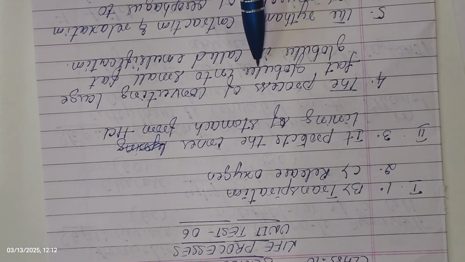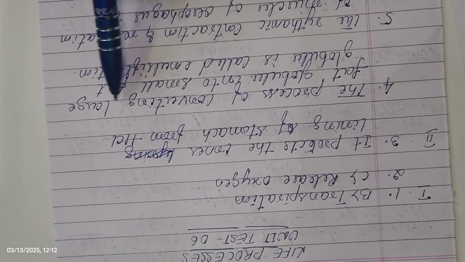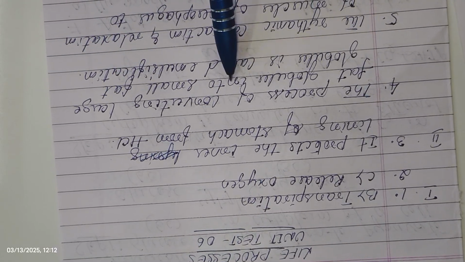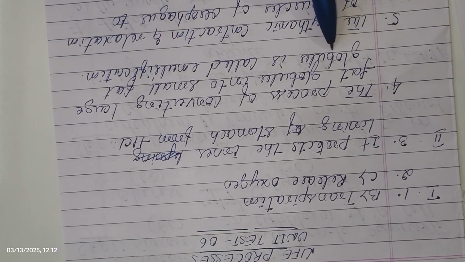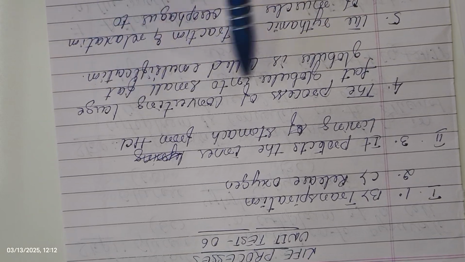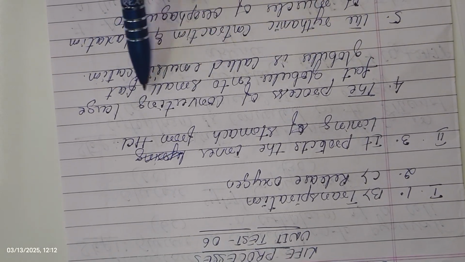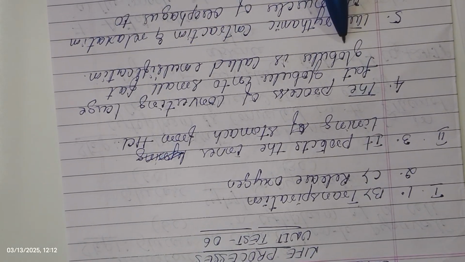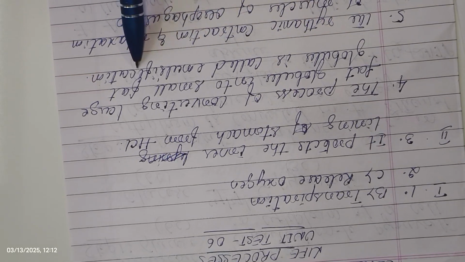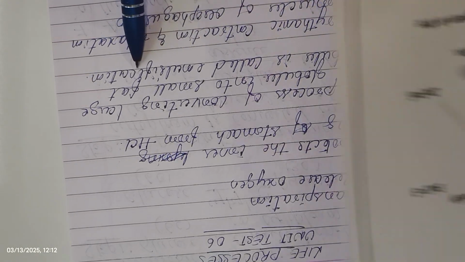Next question 4. What is emulsification? So emulsification is the process of converting large fat globules into small fat globules, meaning the complex fat molecules are converted into simple fat molecules. So this process we call it as emulsification. So we'll move to the next question.